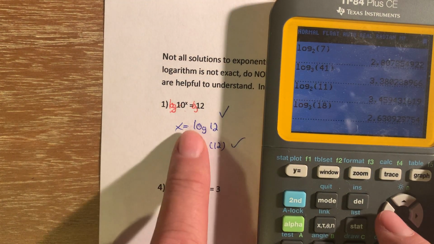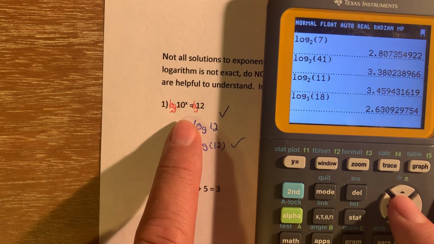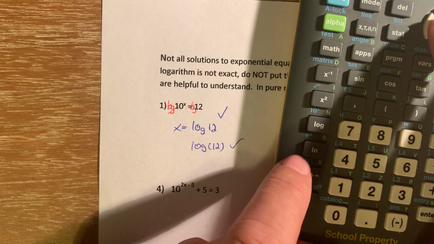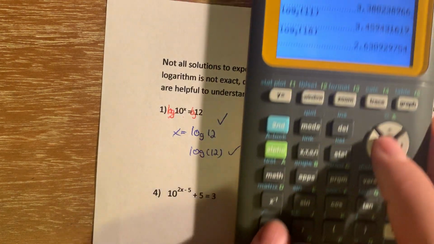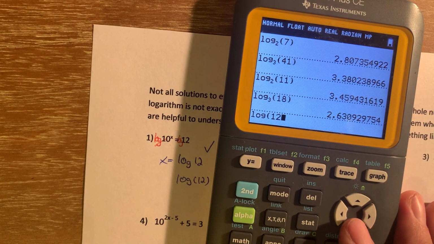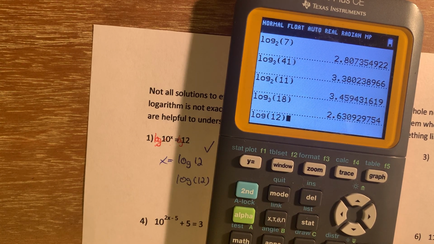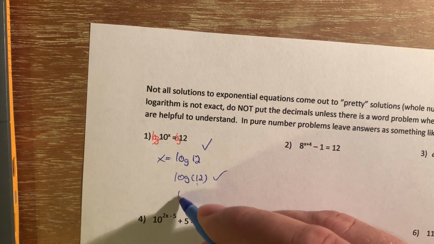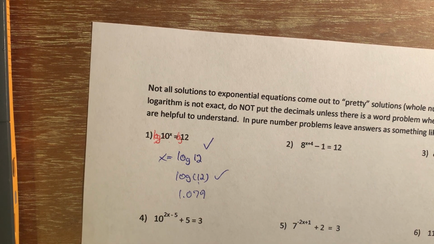Now, log base 10 is such a common one that it actually has its own button. You don't have to press math to go to it, although you could. You'll notice there's a log button here and an ln button here. This is the logarithm base 10. This is the natural log. So you can do log of 12, and you should notice that this is a little bit bigger than 1 even before pressing it, because 10 to the 1 power would be 10. 10 squared would be 100, and so this is 1.079. So feel free to leave it like this or put 1.079. All right. How about this next one? Go ahead and solve it.